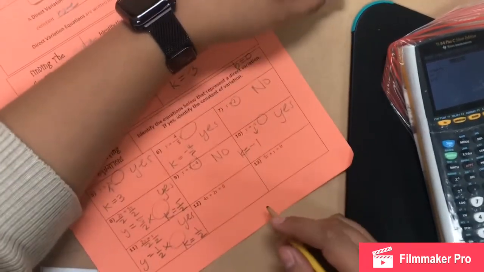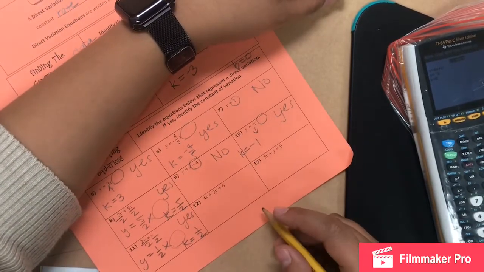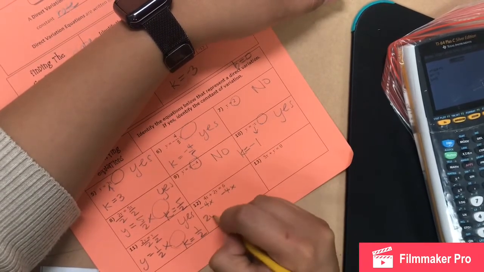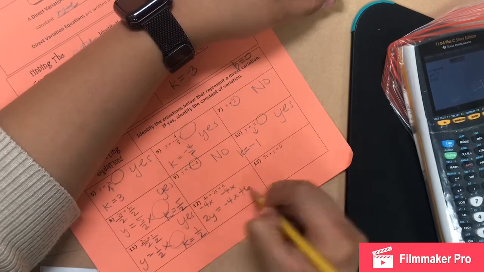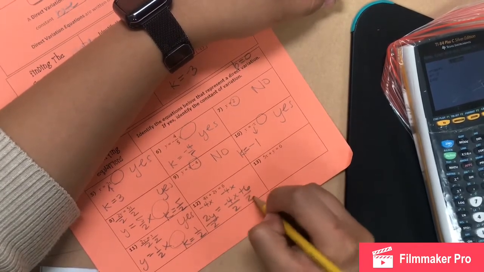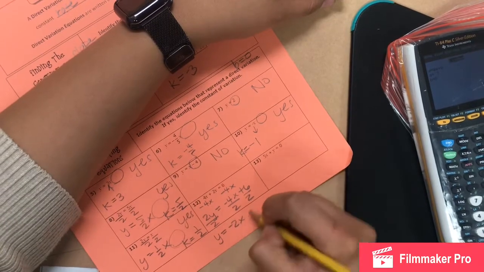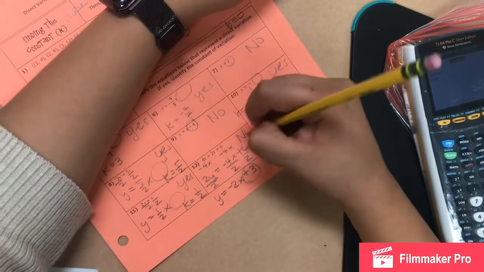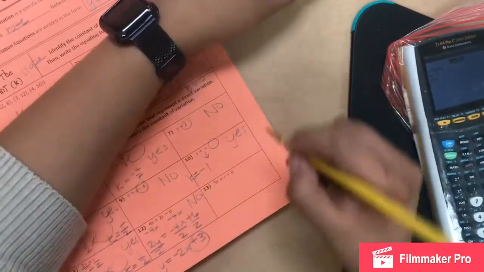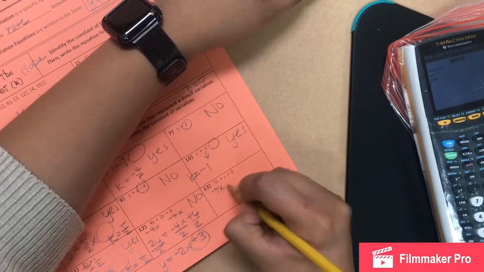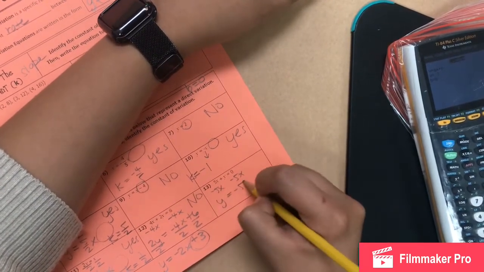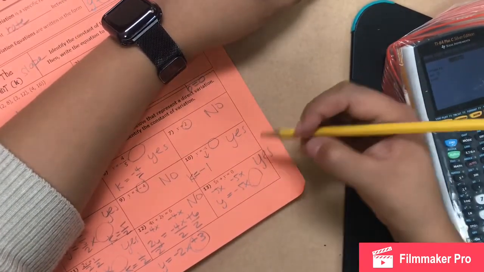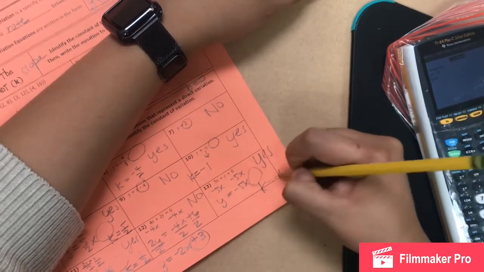Number 12, in order to figure this out, I need to solve for y, converting standard to slope intercept. So I'm going to subtract 4x from both sides. So 2y equals negative 4x plus 6. I'm going to divide everything by 2. So y equals negative 2x plus 3. Since my y-intercept is not 0, this would be no, not direct variation. Number 13, going to solve. So I have to subtract 5x. So y equals negative 5x. Since my y-intercept is 0, this is a direct variation problem, and my k, which is my slope, is negative 5.